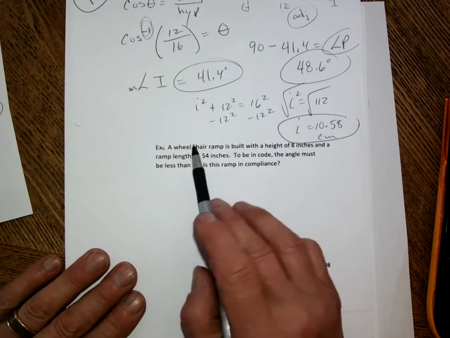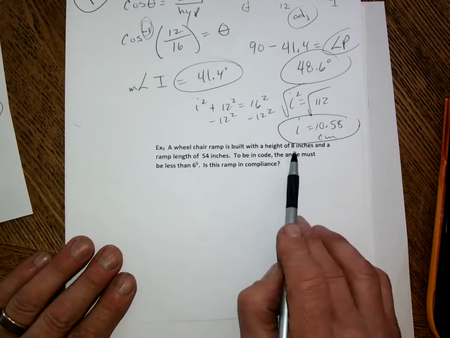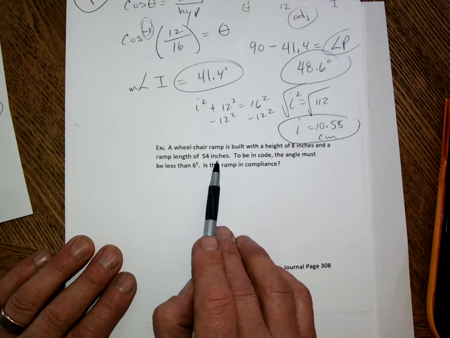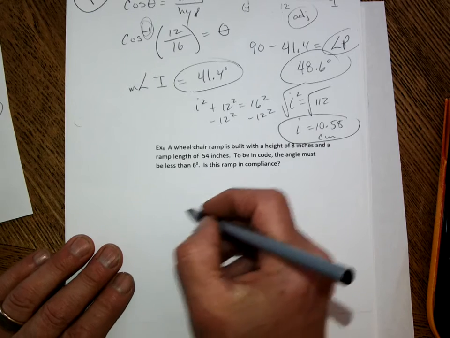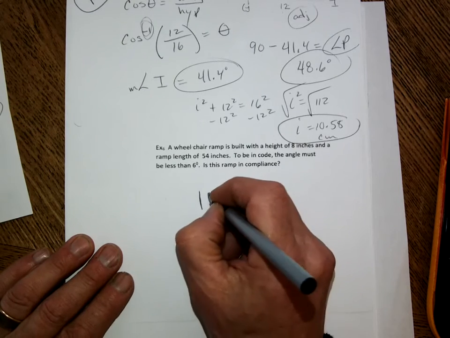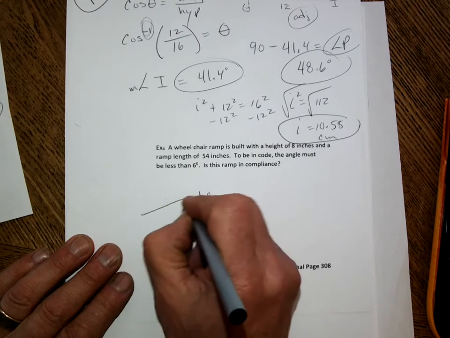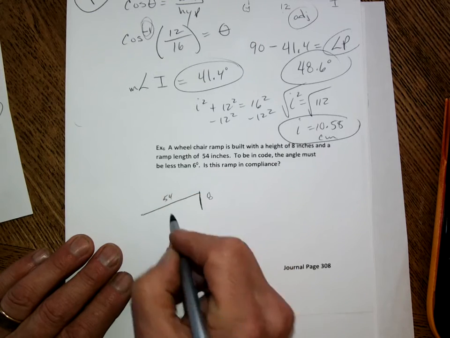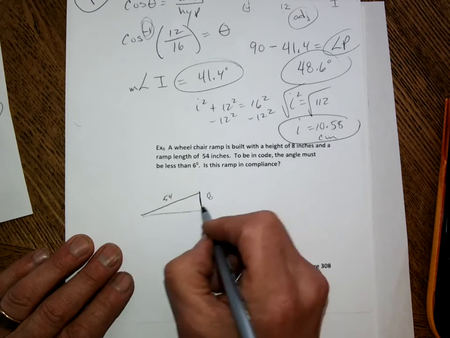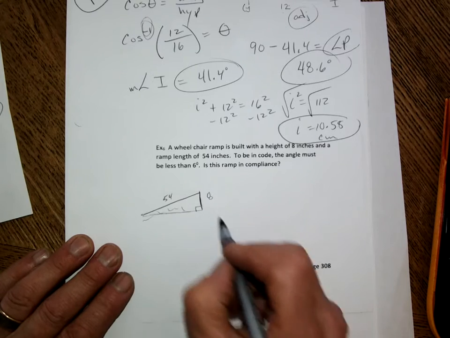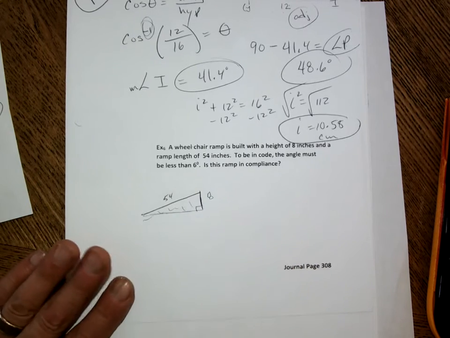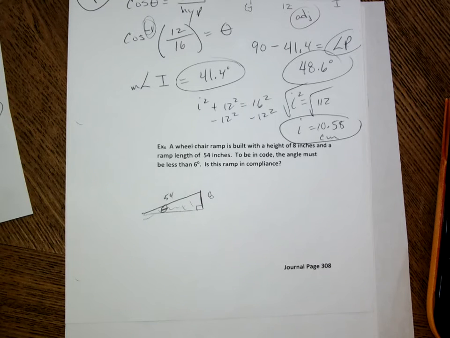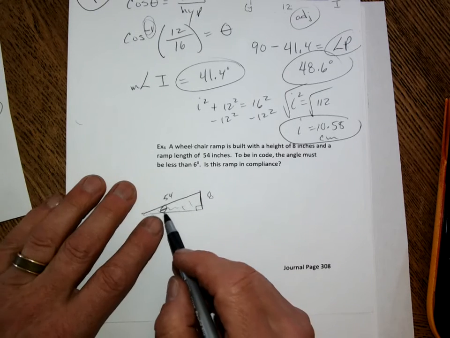Okay, a wheelchair ramp is built with a height of 8 inches and a ramp length of 54 inches. Okay, so that would look something like this. 8 inches. Here's my ramp, right? My ramp is 54 inches. So technically, if I looked at it as a right triangle, of course this is ground, but you could have a right angle here. And then there's an angle here. How steep, or what's the angle of elevation of this angle?